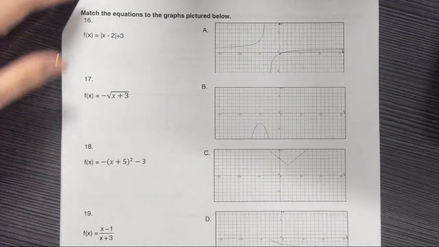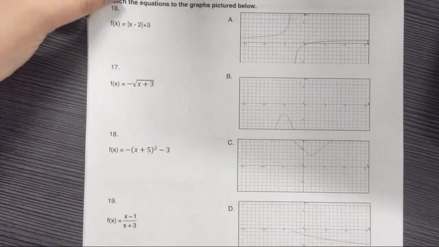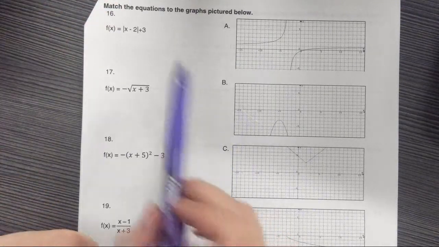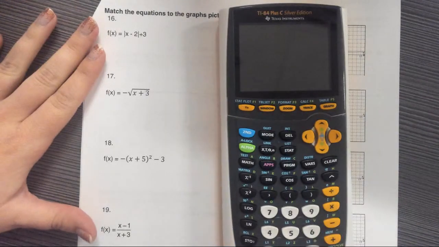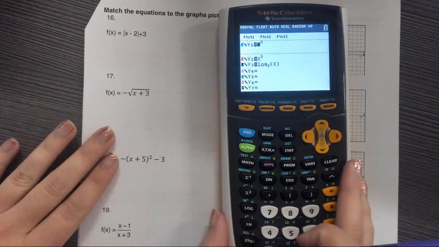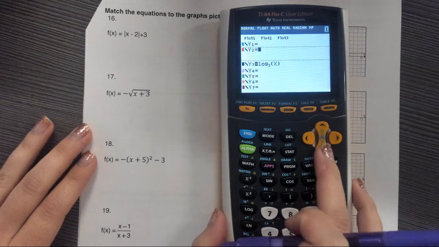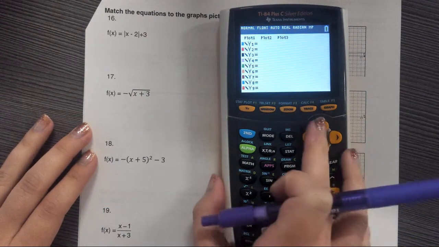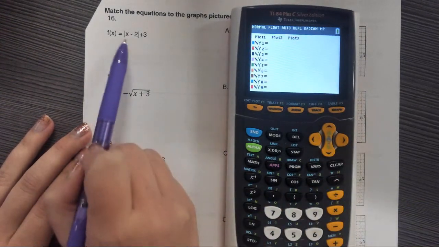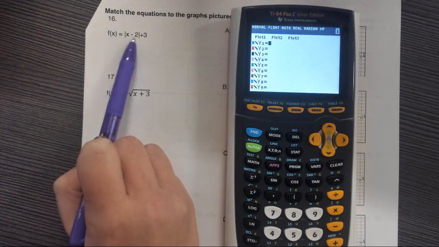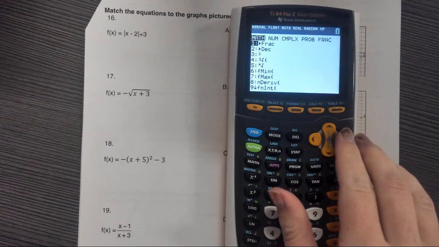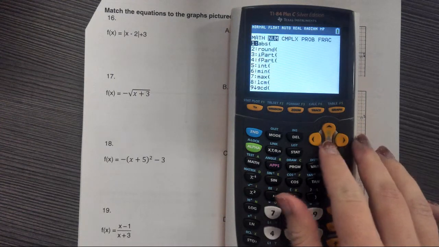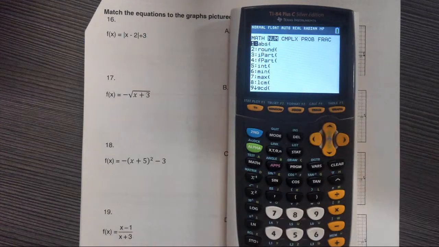Good news is this next page is just matching your graph. So what I would do is I would put each of these into y equals and then just go match them up. So just to remind you how to enter some of these various things such as absolute value and radicals and all that good stuff. So in order to get to your absolute value bars, I will remind you of this on your exam. You're going to go to math. You're going to arrow over to number and then press enter because we're finding the absolute value.